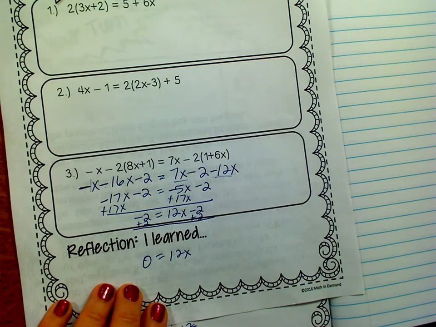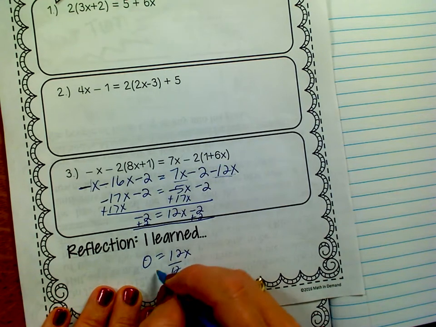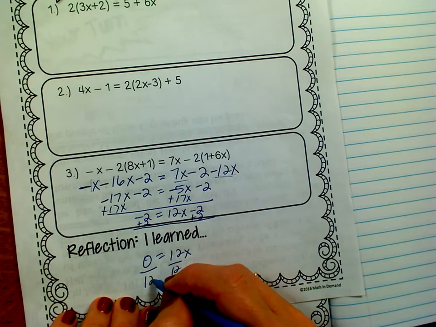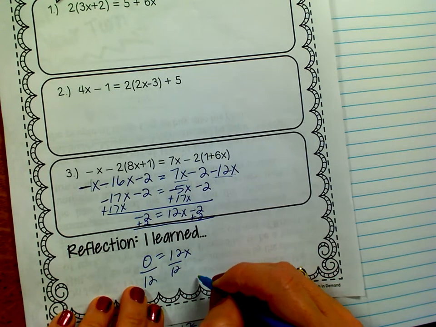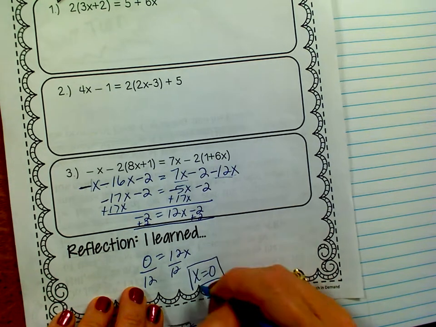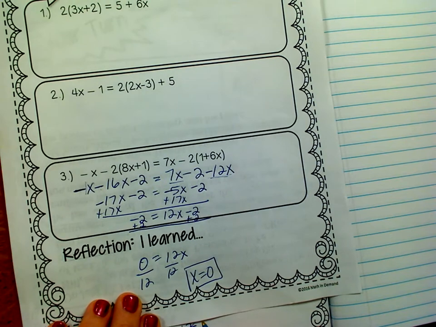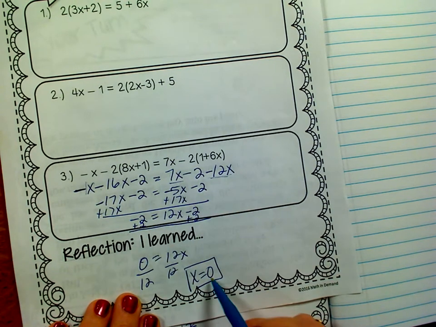Now, you guys don't flip out about this because this is one of those problems. A lot of people say there's no solution. Actually, there is a solution. Now 0 divided by any number besides 0 is going to be 0. So x equals 0. There's 1 solution. So the only number that works in this one is 0.